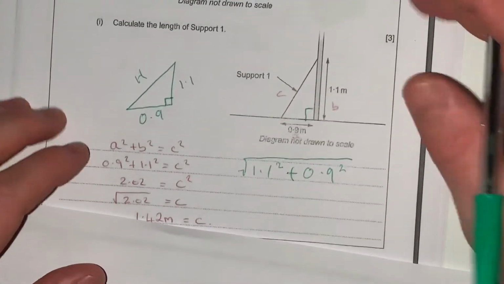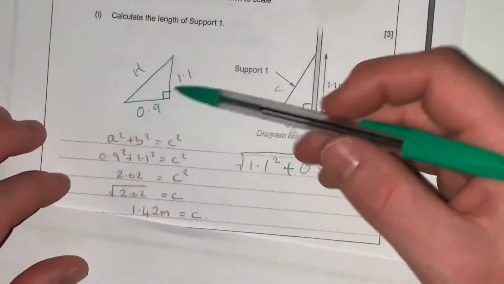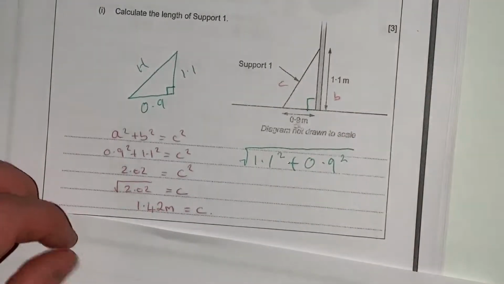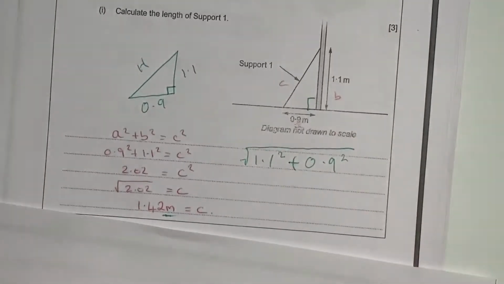Right, so for 3 marks, obviously using Pythag as 1 mark, using it correctly, add in as 2 marks, and your final answer rounded is 1.42 meters. Don't forget your meters. Okay, guys?